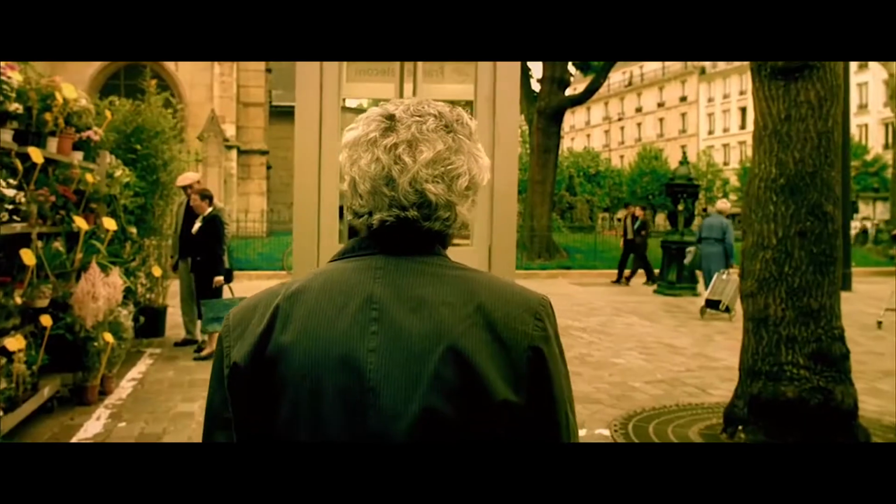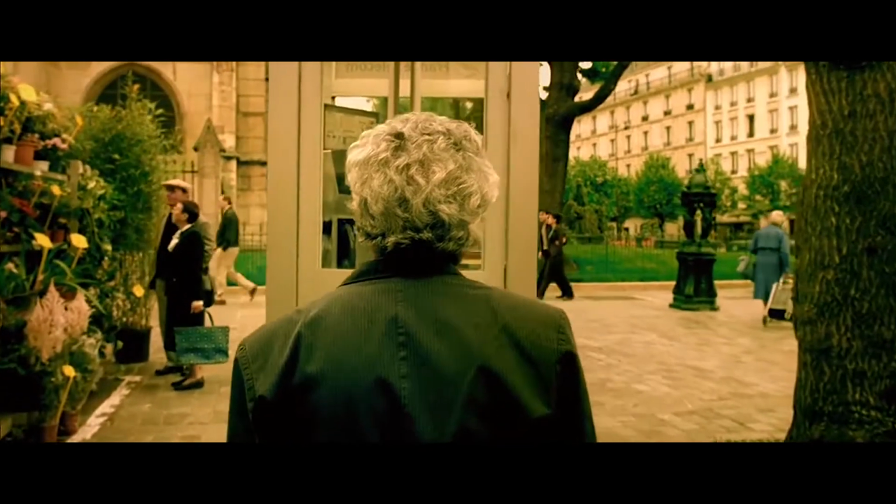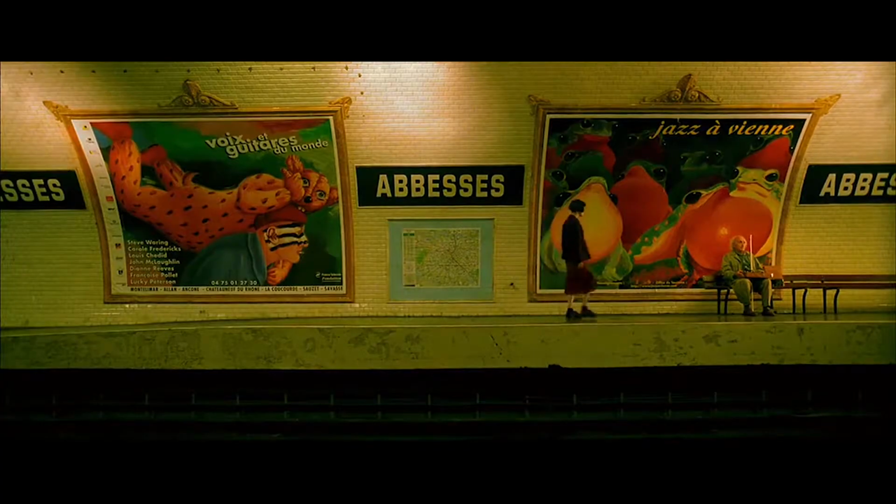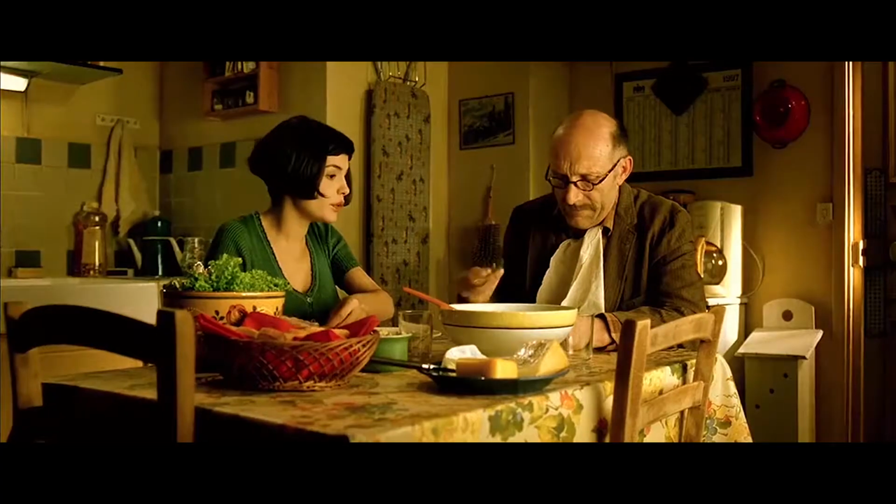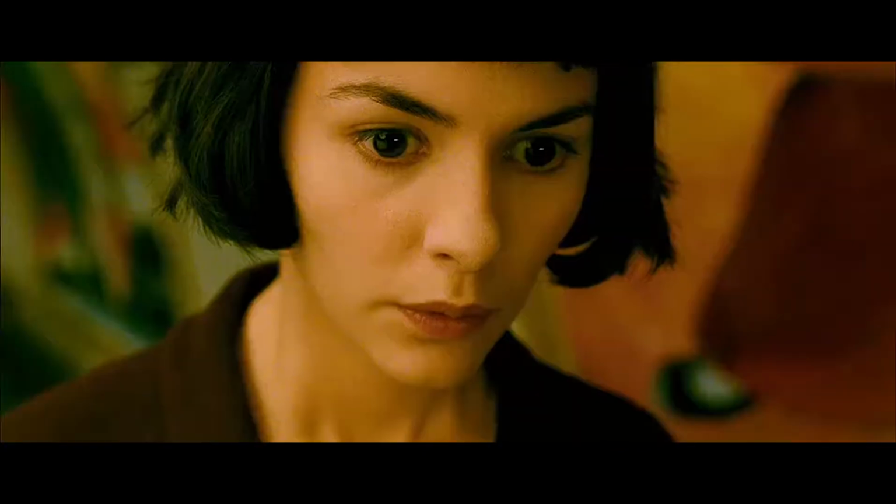Shades of green are noticed in combination with red in almost every scene. Green, symbolizing hope, comes across in scenes such as meals with her father and even the color of the jacket of her potential romantic partner.